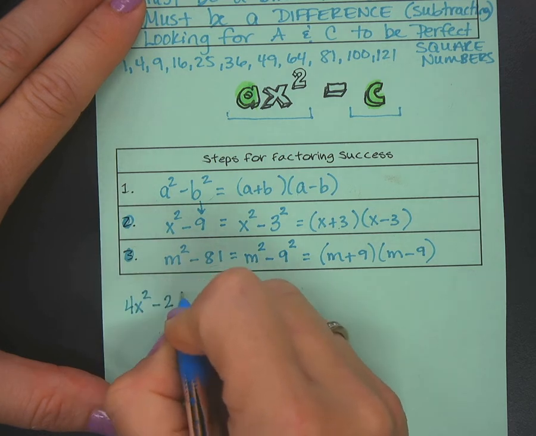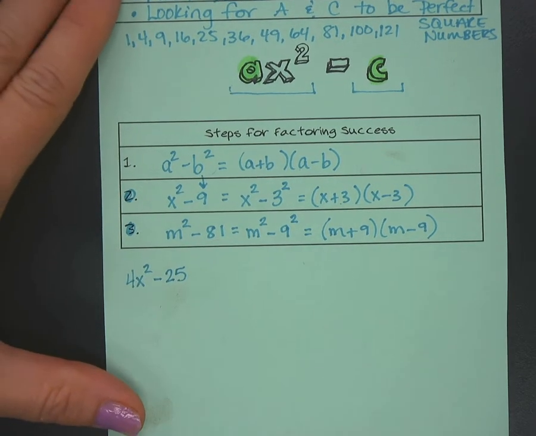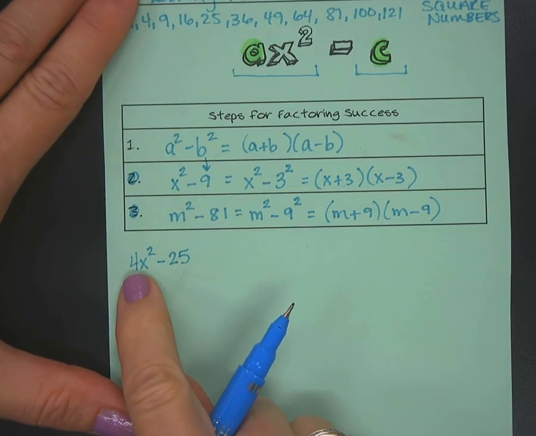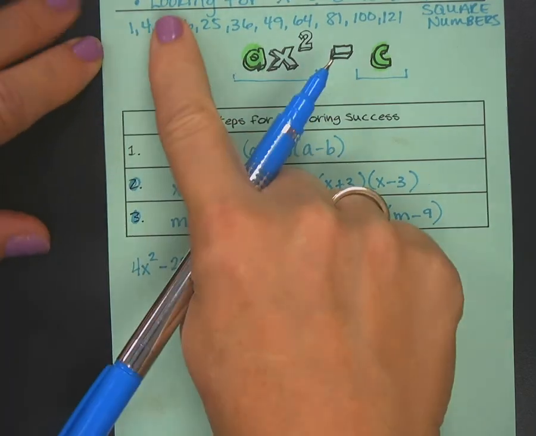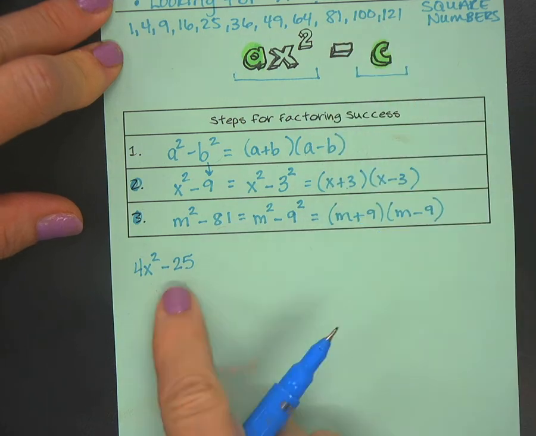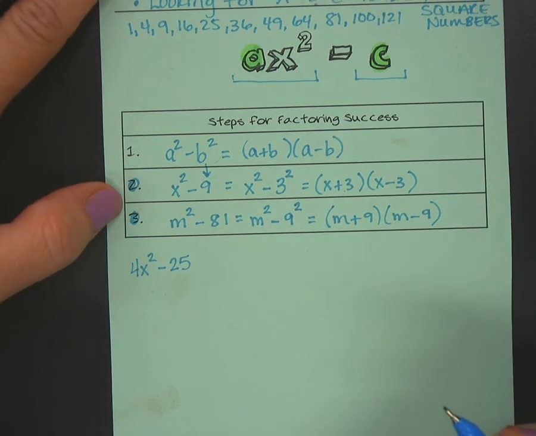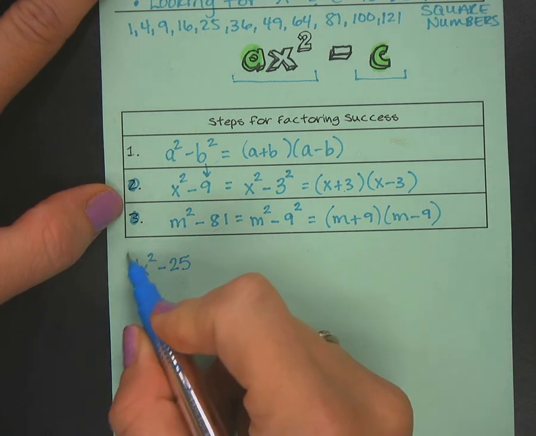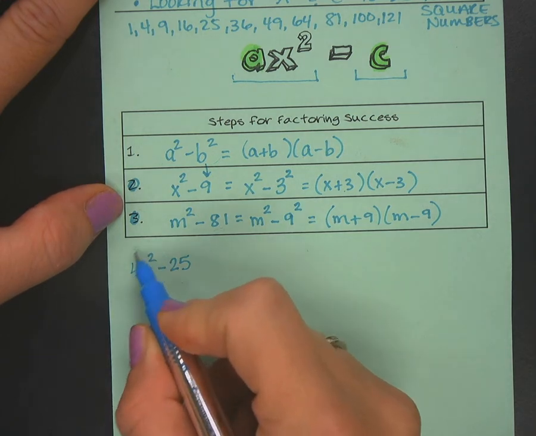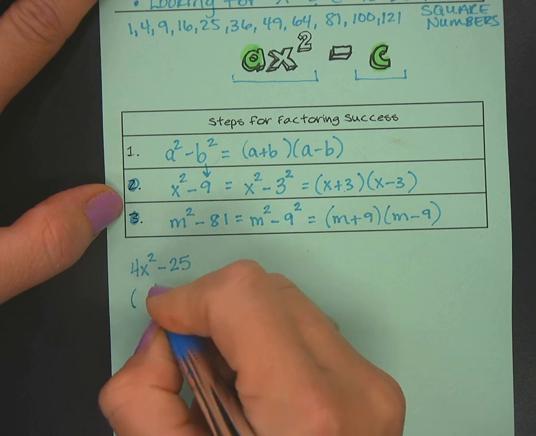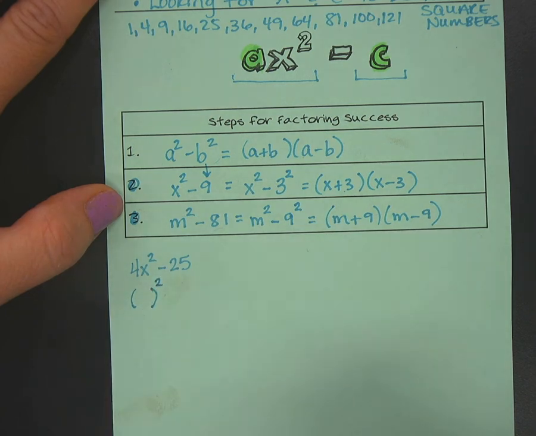So let's say that we have something like this. You might notice that 4 and 25 are both on our list of perfect square numbers and that it is a difference. So it looks like it might fall into this category. But what you have to do is figure out what thing is being squared here to get 4x squared.